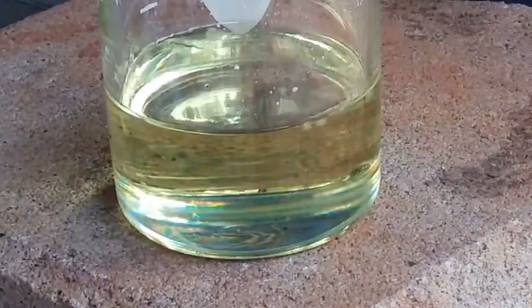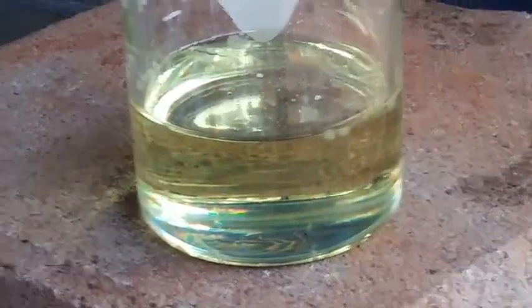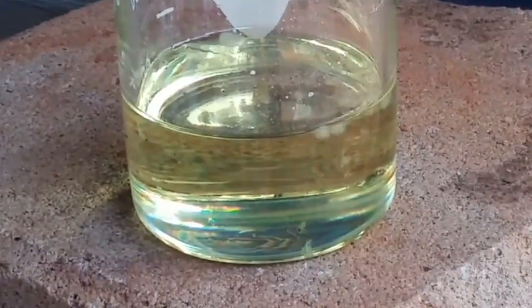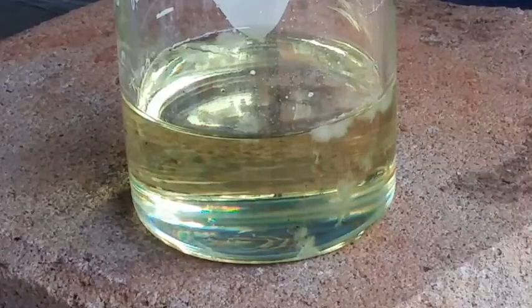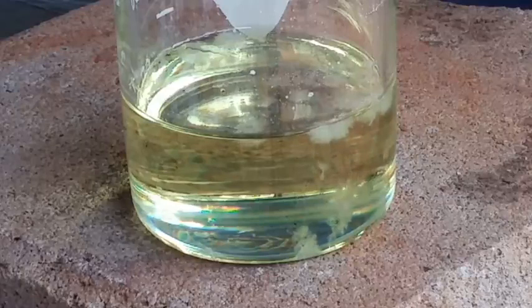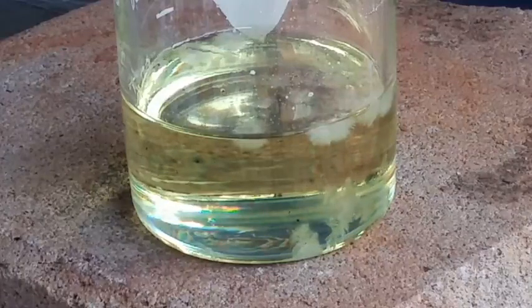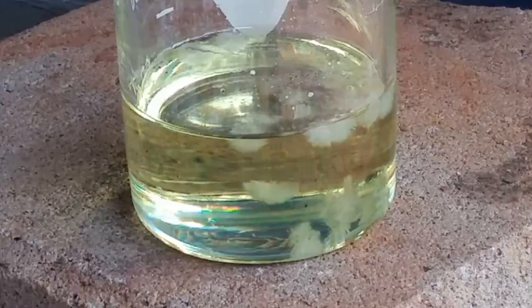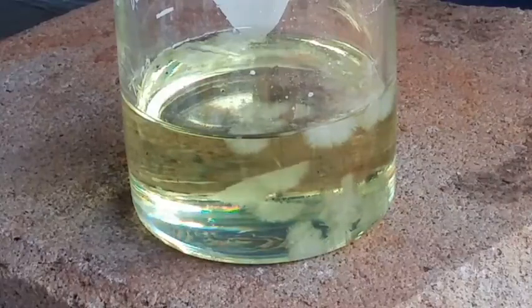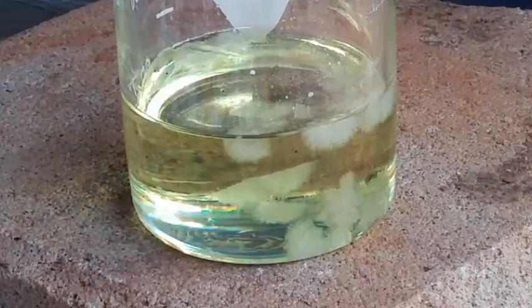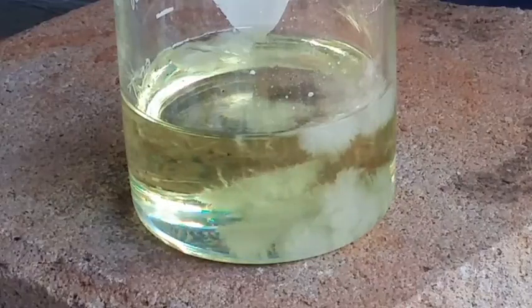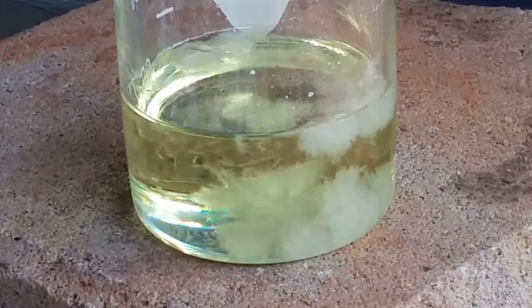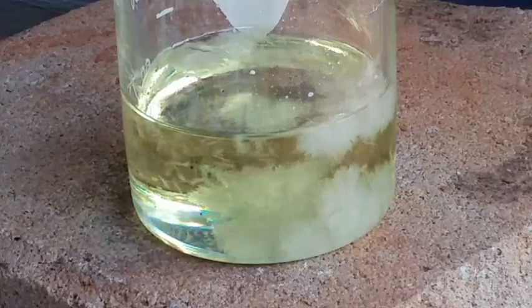Oh, here it goes. Here it goes. Yay. Look at the heat being given off by that crystallization process.